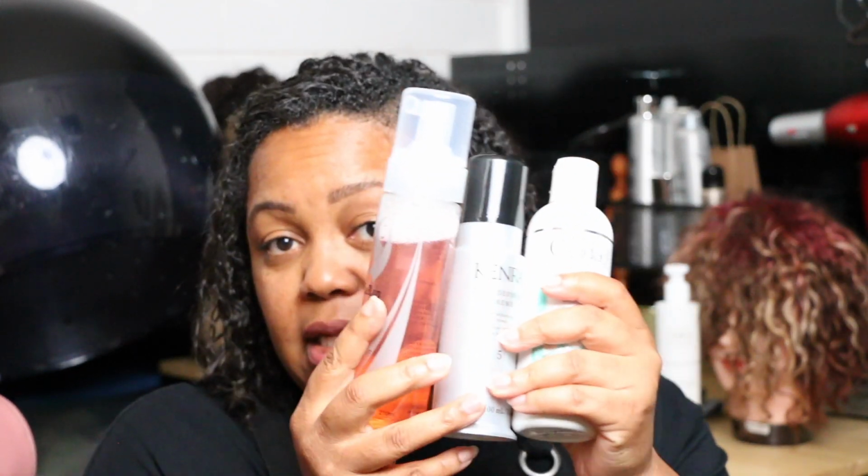It really depends on what is the end result that you're hoping to gain when you do your curly styling routine. I would not recommend layering all three, because it's going to cause you to have too much product on the hair and you're not going to get the desired result that you're interested in. So take your time in trying products.